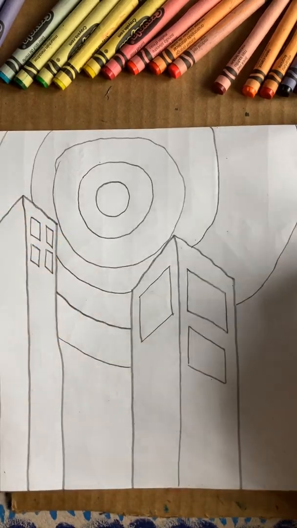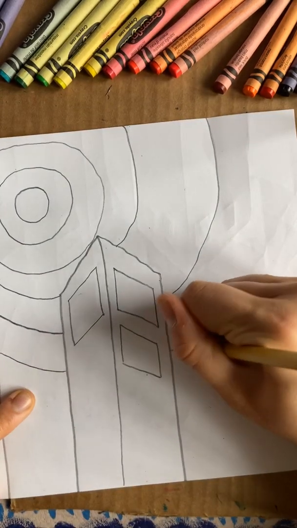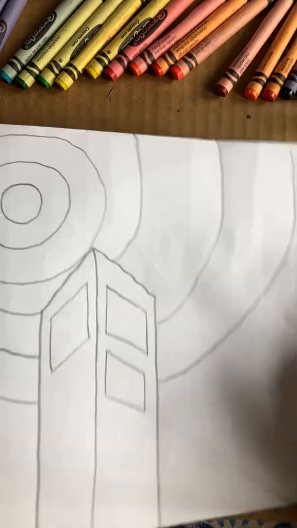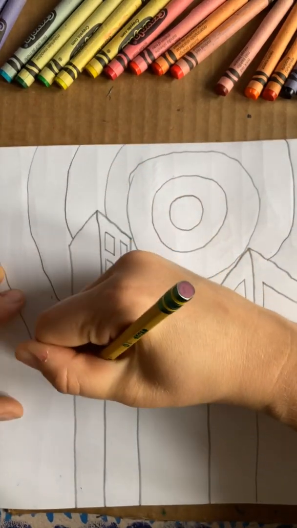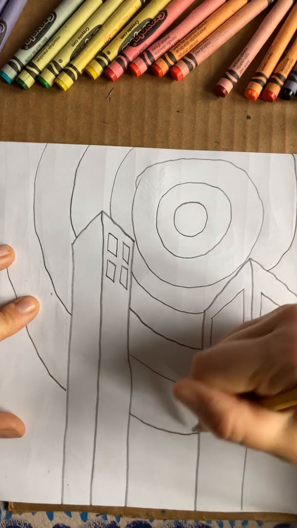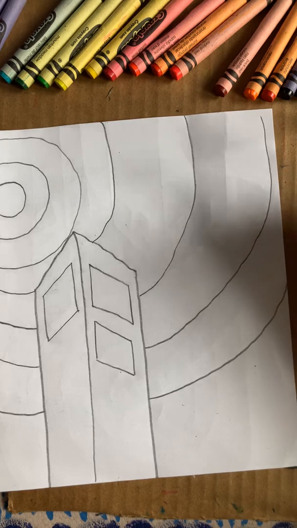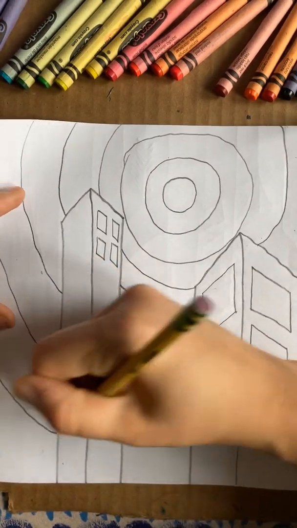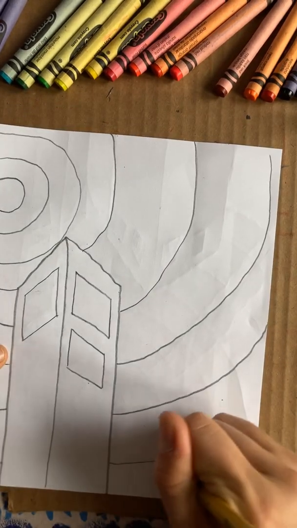This is going to make one cool sunset behind our buildings. So keep adding more of these curved lines until your sky is all filled up. If you want to use your colors, you can start drawing these with your colors.